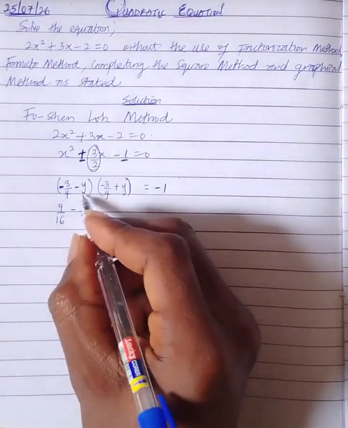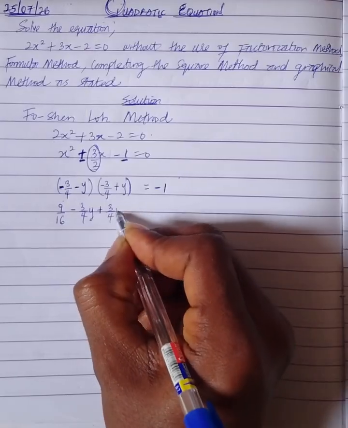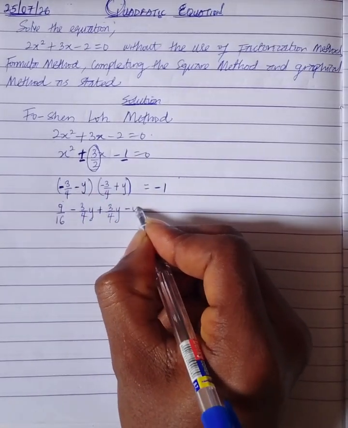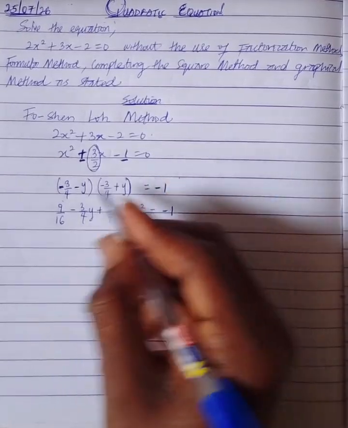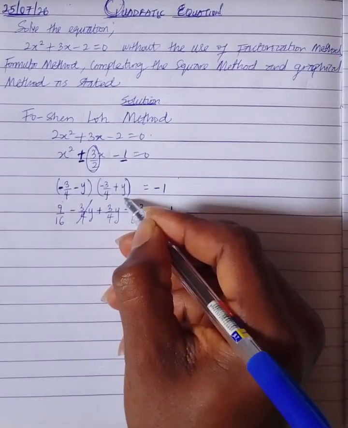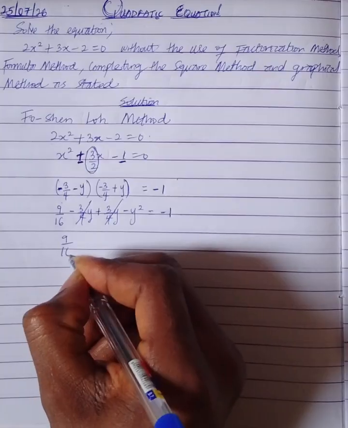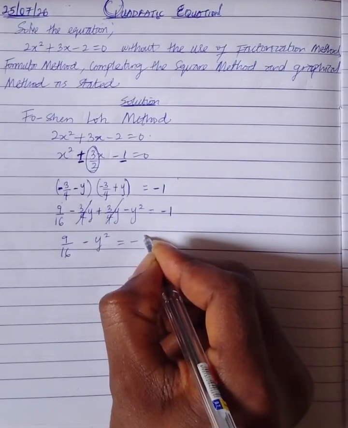Minus y times minus 3 over 4 gives plus 3 over 4y. And minus y times plus y gives minus y squared, which is equal to minus 1. So this is automatically the difference of two squares, because minus 3 over 4y can cancel plus 3 over 4y. So we are left with 9 over 16 minus y squared equals minus 1.